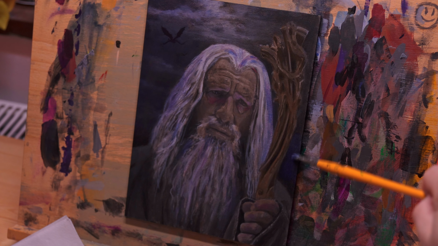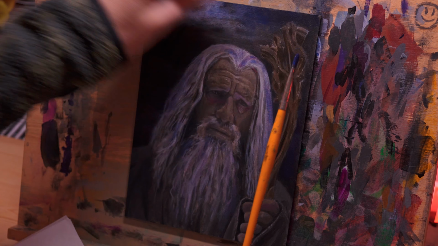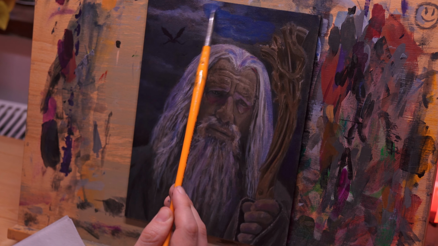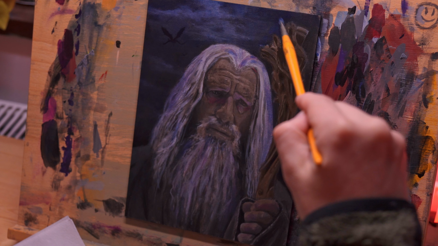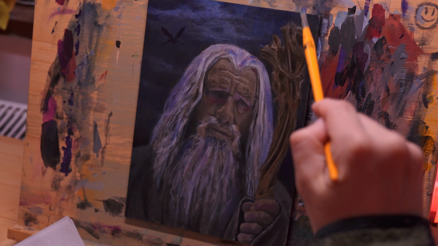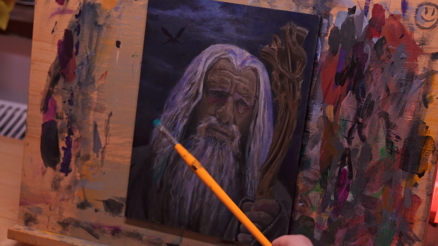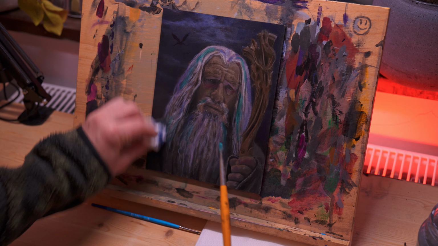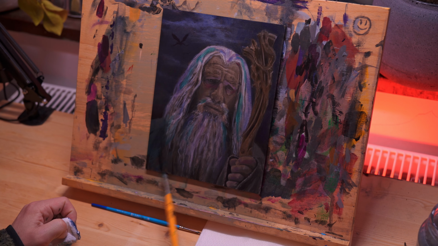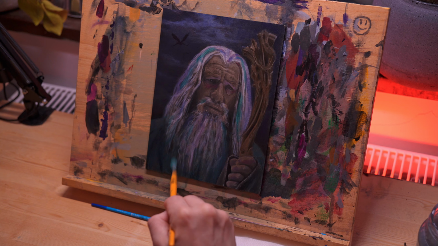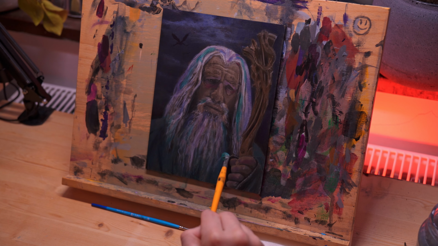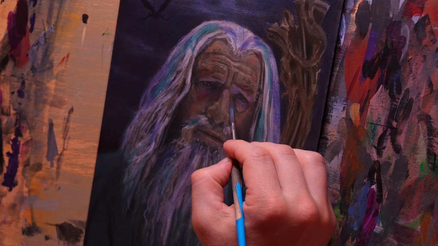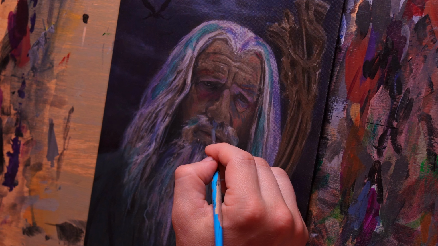And then I started to go into some blues, trying to find where all the blue stuff was in the painting. And there was a lot of blue in his hair, I felt, or cool areas in the hair. Now this looks like he's some wizard raver. I knew that I was going to paint over the hair a bunch of times anyway, so it's just about getting the general colors here and there.